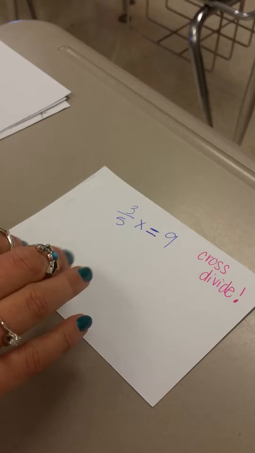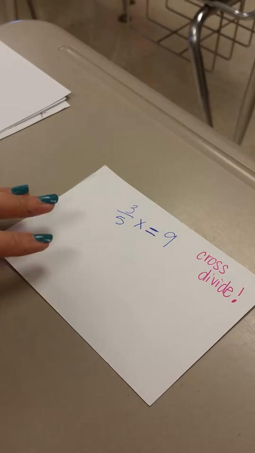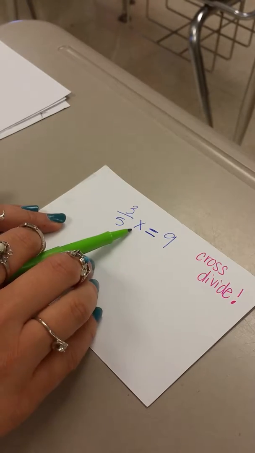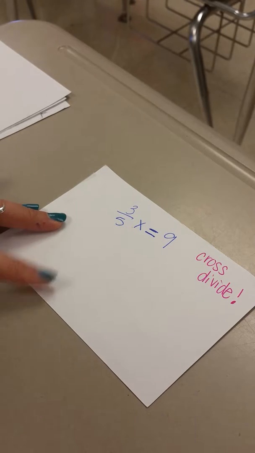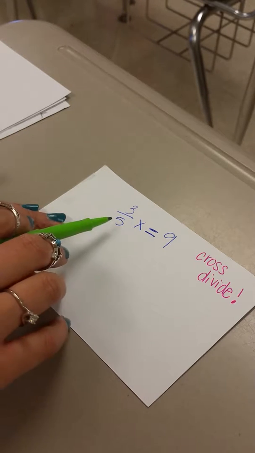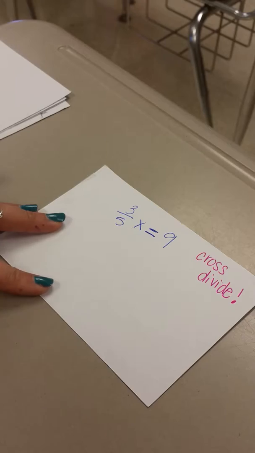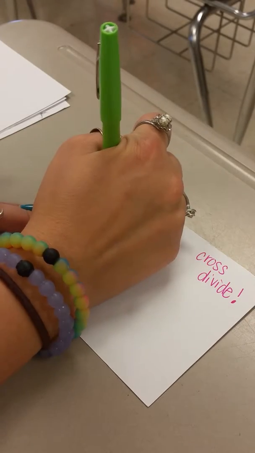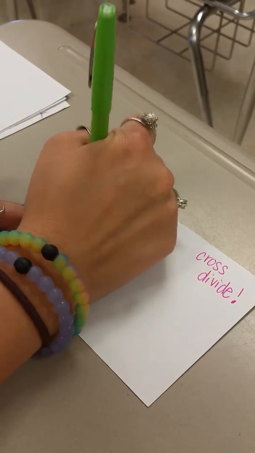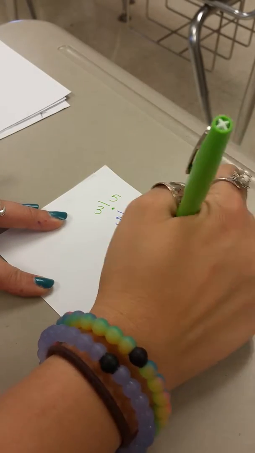Okay, so today we talked about equations with fractions in them, and we're going to talk about how we get rid of the fraction when it's by the variable. So normally when we have fractions, we would multiply both sides by the denominator, but this time we have a numerator that's not 1. So we're going to multiply both sides by the reciprocal. That means we're going to flip our fraction. And we're going to do this same problem 2 different ways.